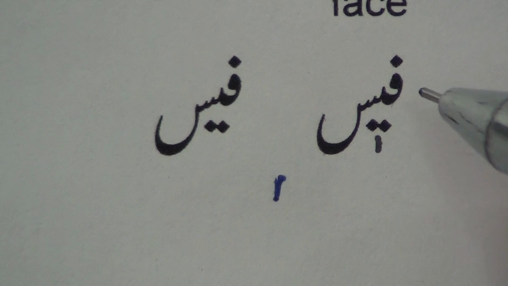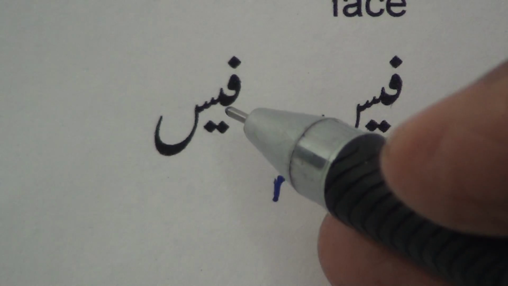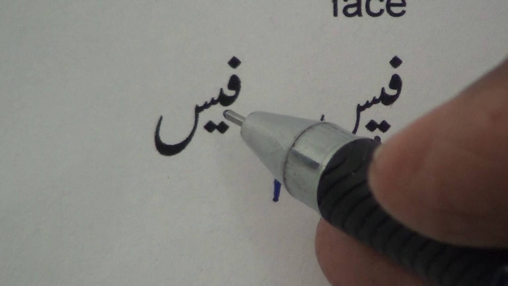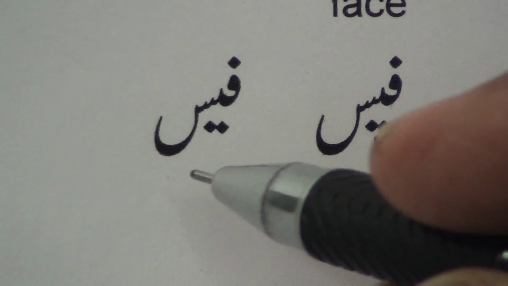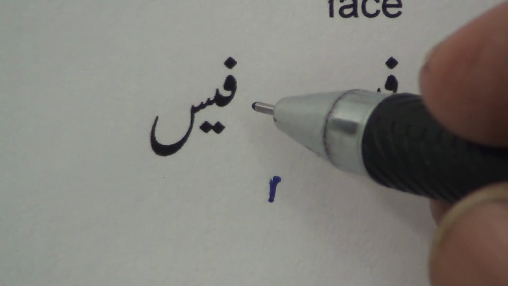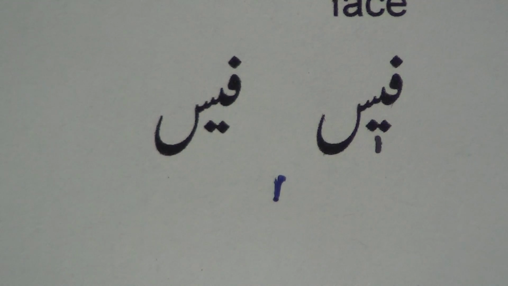So here it is choti ye, fe choti ye seen, and here it is badi ye, fe badi ye and seen. So fe choti ye seen is fees, and fe badi ye seen is face. Fees and face. And with this 38th letter, we have completed all the letters.